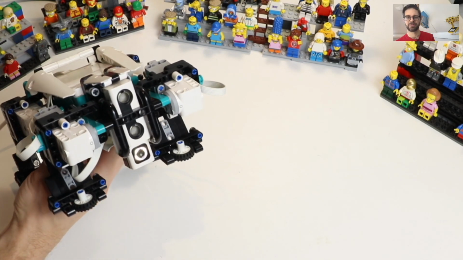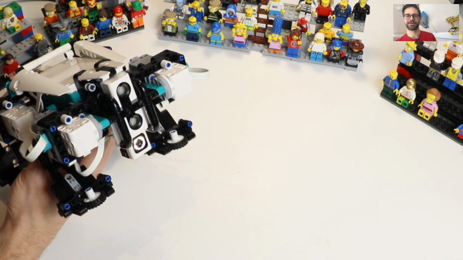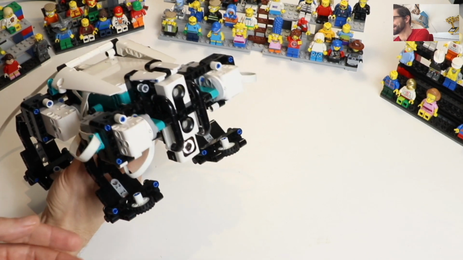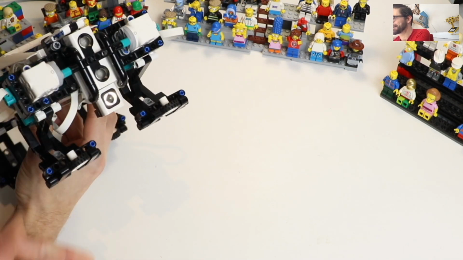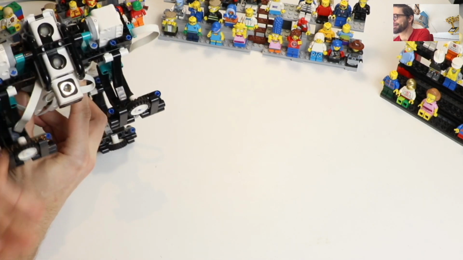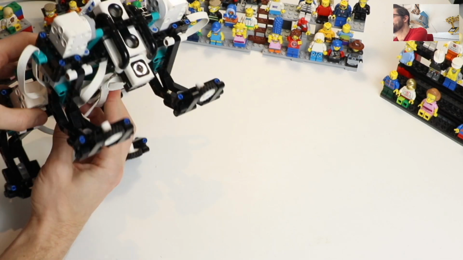Okay, it does something. It's synchronized. That's cool. If I hold one leg, it will really work hard to keep both legs synchronized, even so hard that it breaks itself.